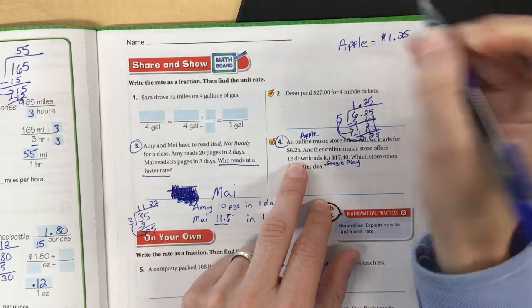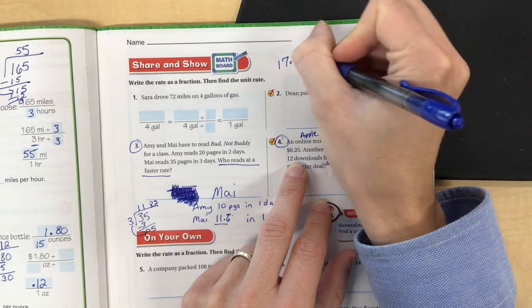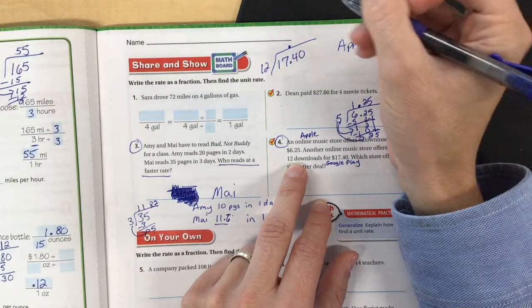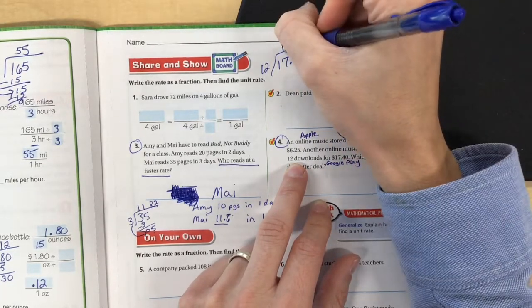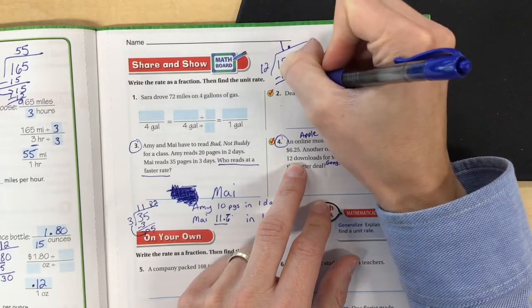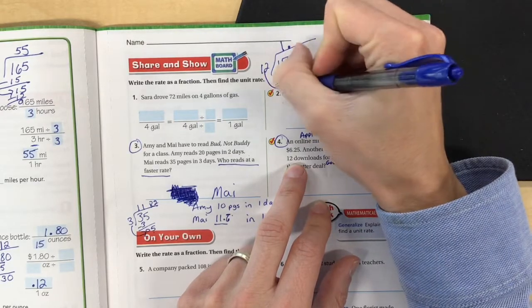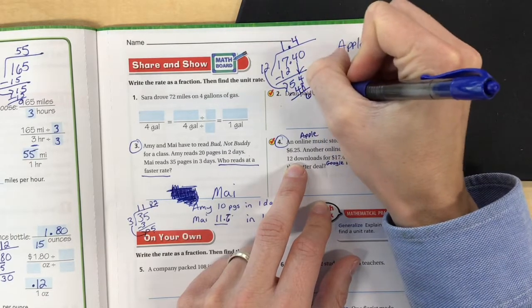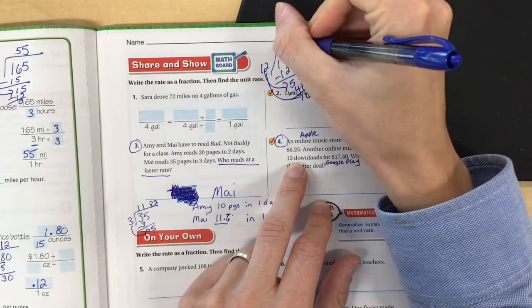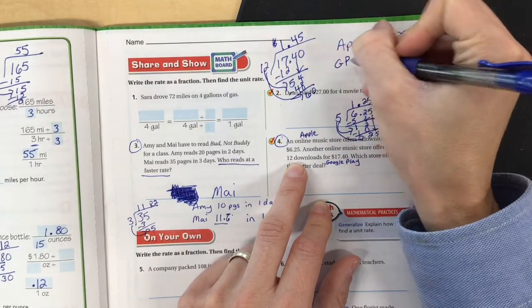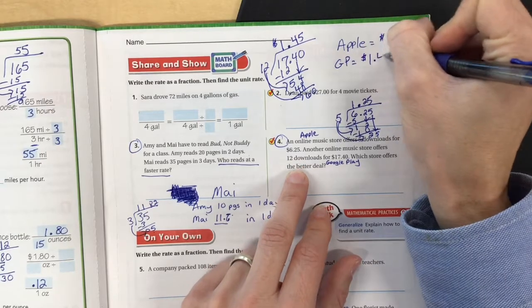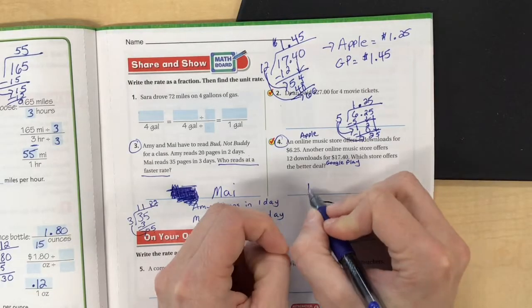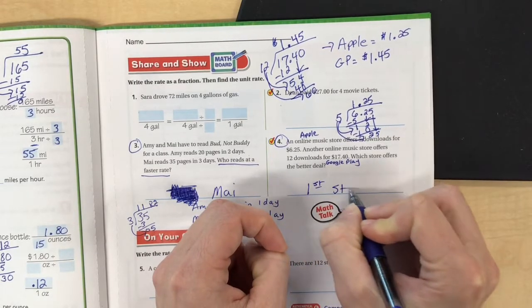The second store, we're doing $17.40 divided by 12 to figure out how much 1 song would cost, or 1 download. So 12 goes into 17 once. Do my subtracting and my bringing down. 12 goes into 54 4 times. Subtract and bring down, and 12 goes into 60 5 times, so it's $1.45. So maybe Google Play is $1.45. So which store offers the better deal? The first one, which in this case I called Apple, but I'm just going to say the first store.